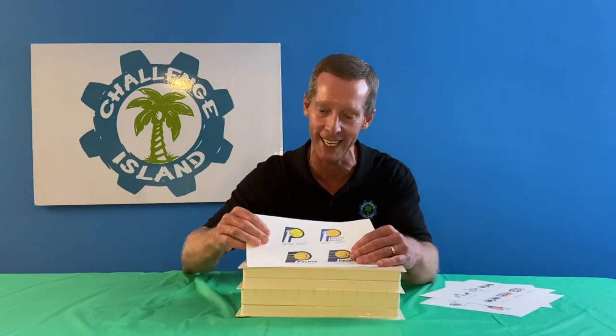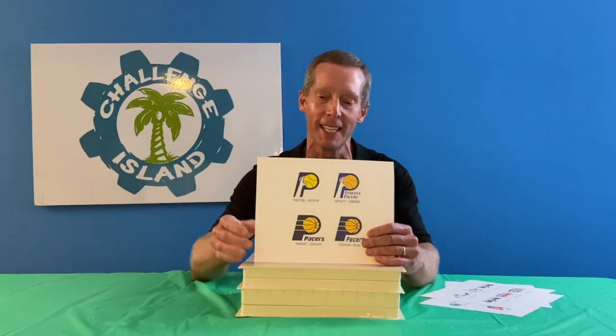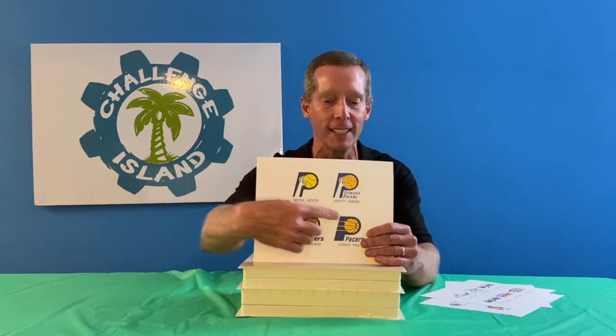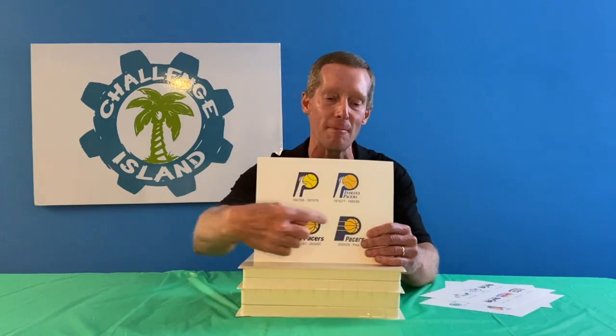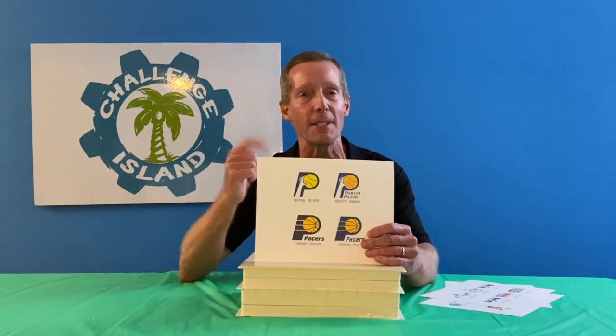And then finally, just a quick classic one to end with here. This is the Indiana Pacers. So you can see here's a really simple great idea. They took a basketball, they realized, well, the inside of a P looks like a basketball, so they put it in the middle of the P, and that was their name, the Pacers, so kept it pretty simple there.